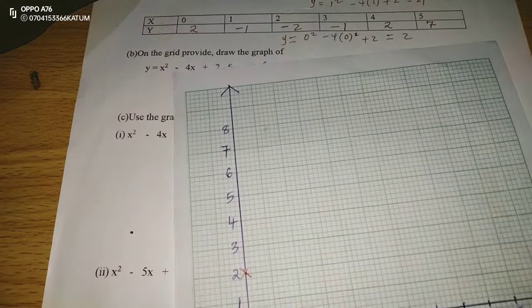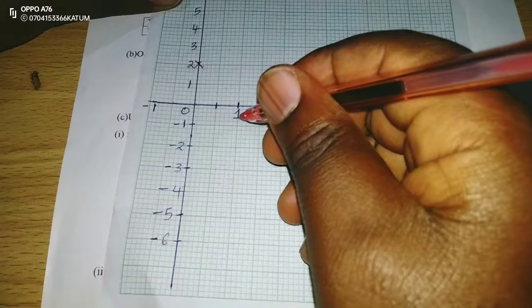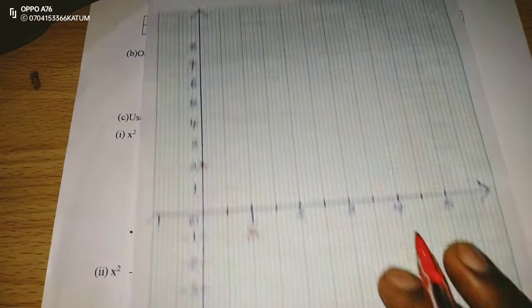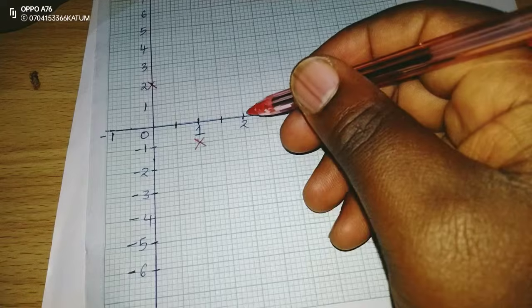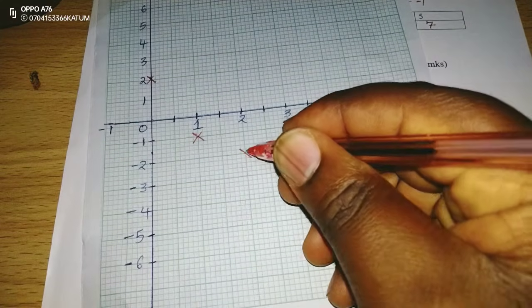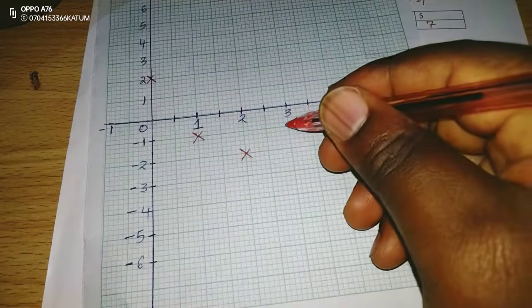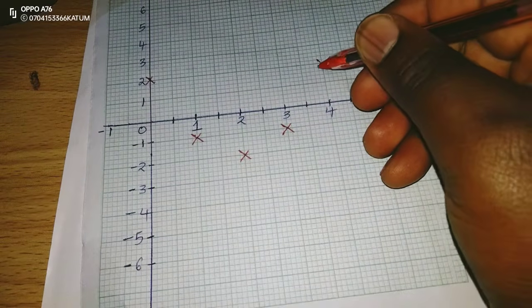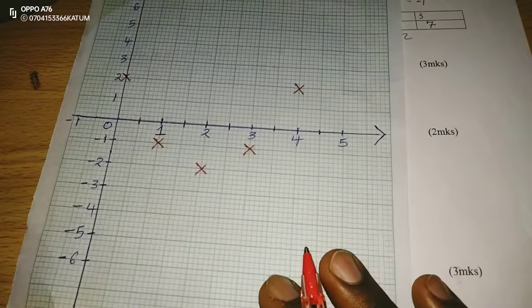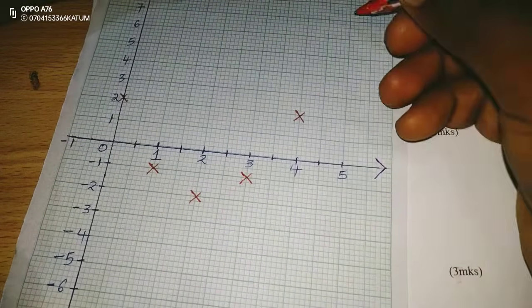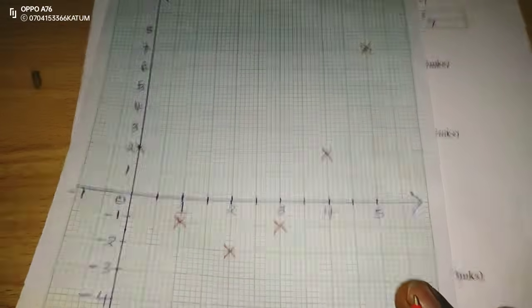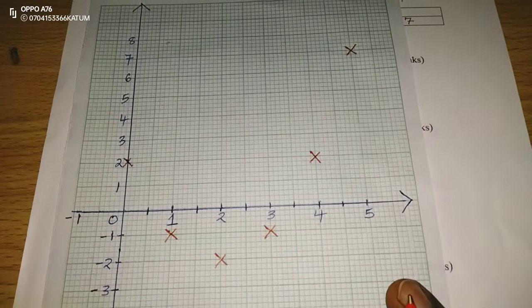The next one is going to be 1, negative 1. So I plot 1 against negative 1. This is where the coordinate will lie. The next one is 2 against negative 2. Then 3 against negative 1, 4 against 2, and finally, we've got 5 against 7. So that is how the plotted coordinates are going to appear.